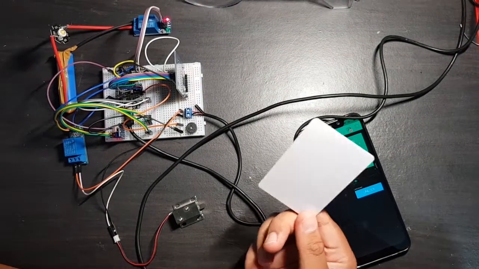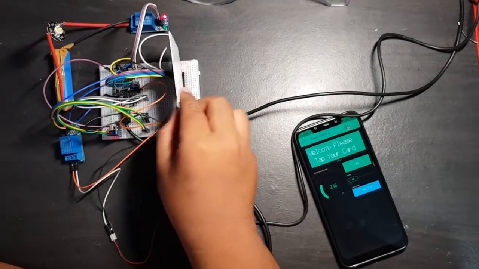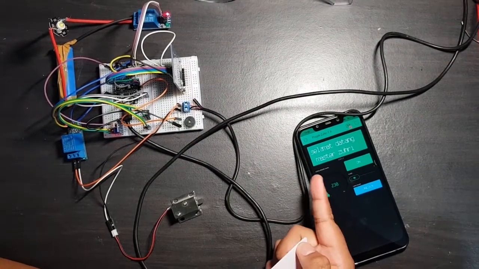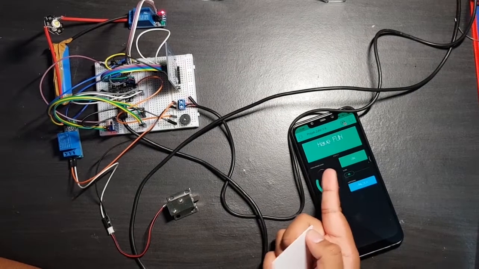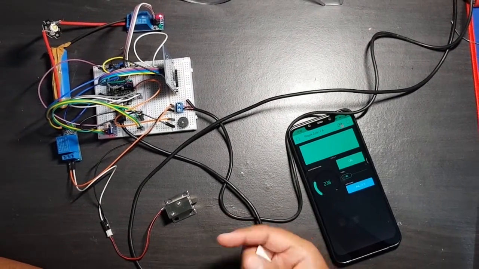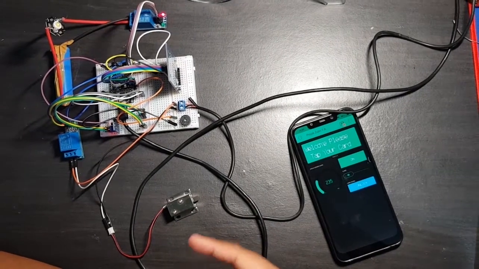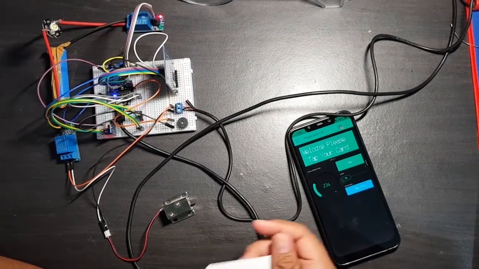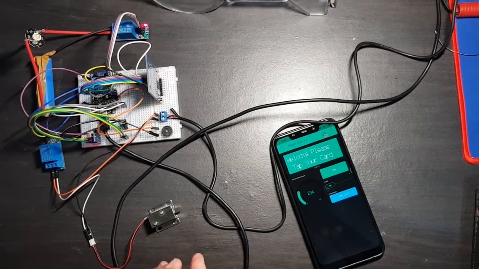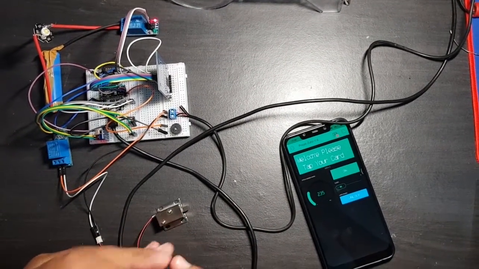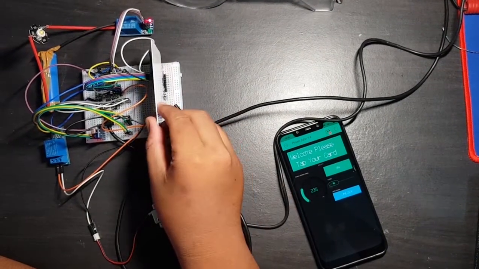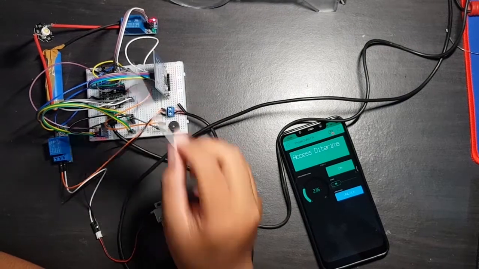When I use the RFID card and tap it here like this, the system will read access accepted, have fun, and the door will open for only 3 seconds, and then the door will lock again, because we already made the code so the door opens only 3 seconds when the RFID card is tapped.